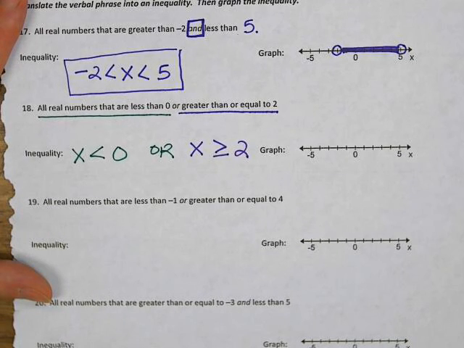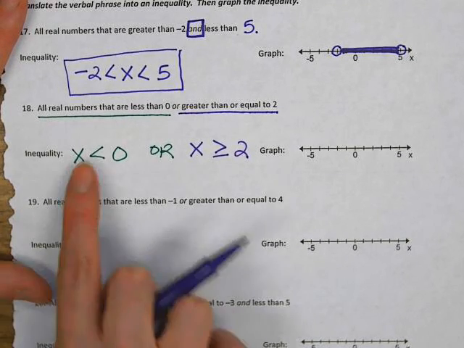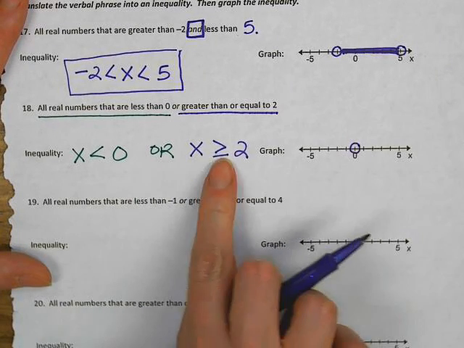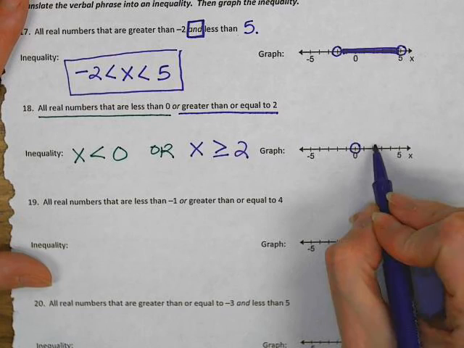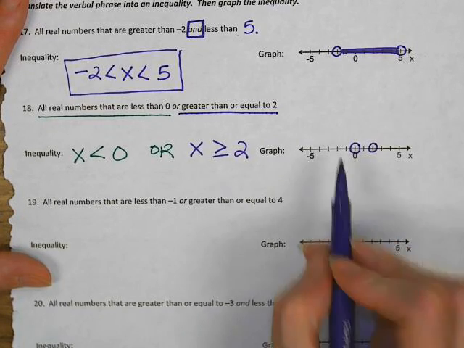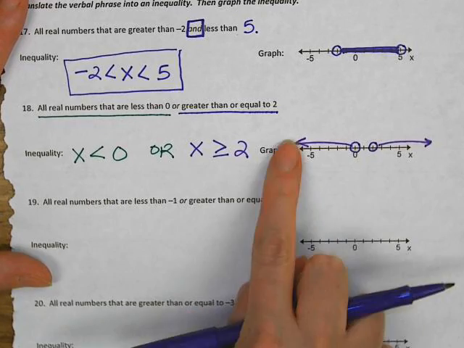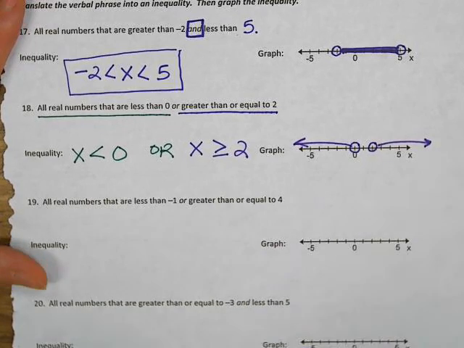And then to graph an or, you draw the ors. This would be open circle at 0 and closed circle at 2. And then since it's an or, we go off to the side. Less than 0 is left. Greater than or equal to 2 is right.